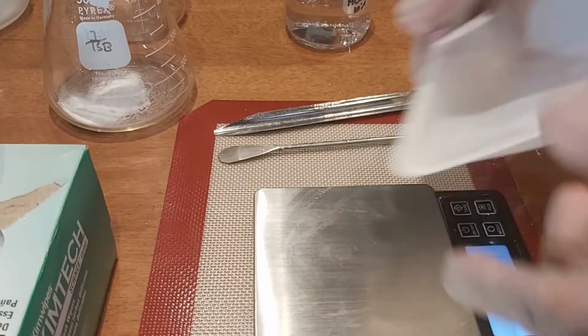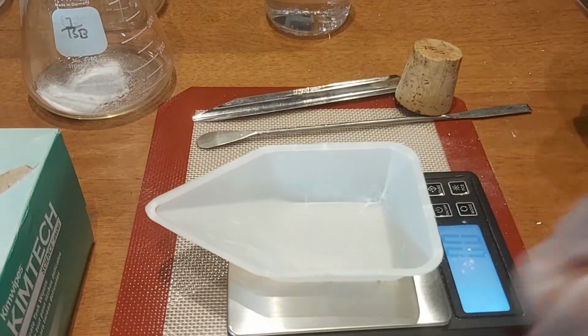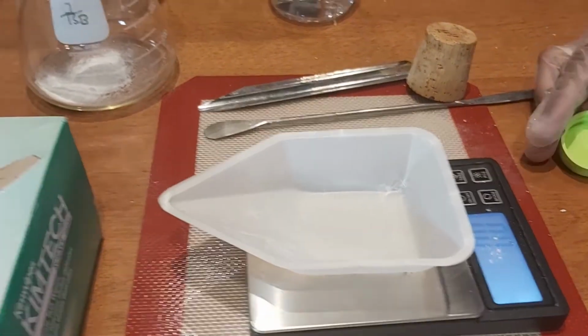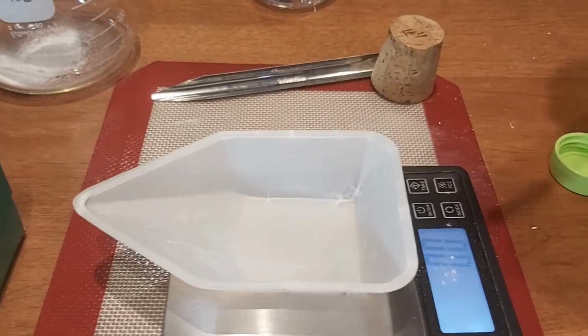And now we're going to measure out another 5 grams of sodium bicarbonate using the spatula again.